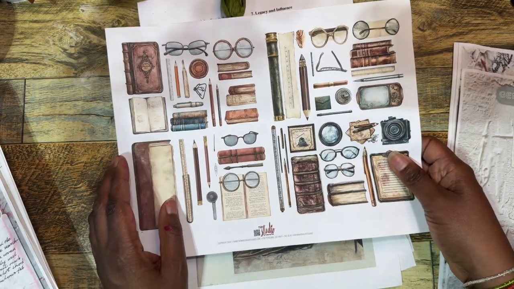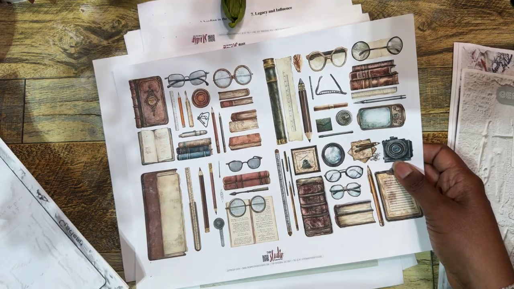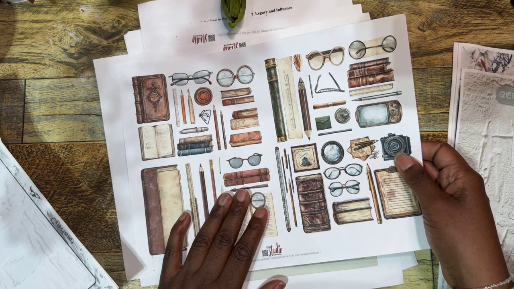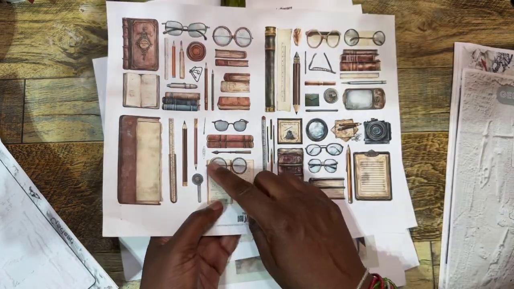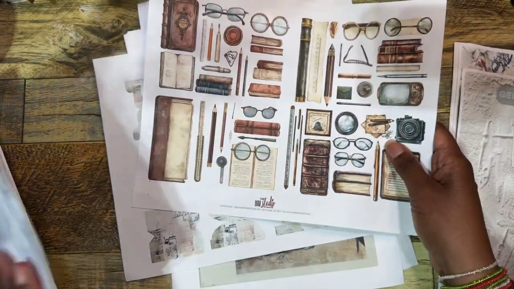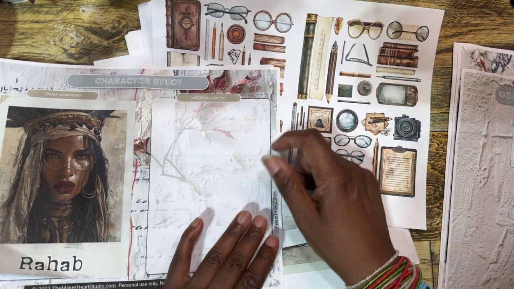It's just really fun. For example, if you wanted to use something like a washi tape or a sticky note, let's just say you want to use a sticky note, you can cut this out and use your sticky notes and put this on top of your sticky note. Good idea. Let me show you.